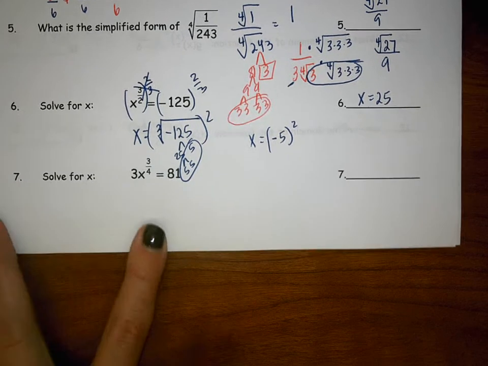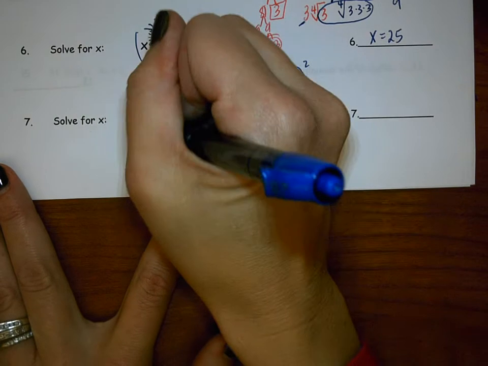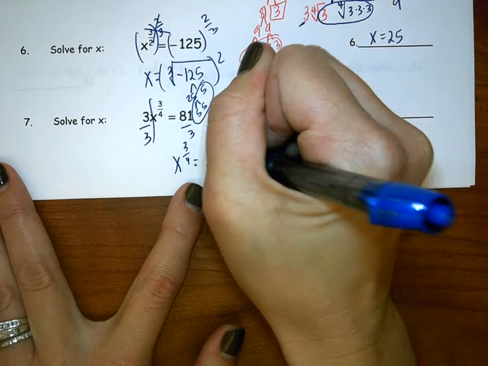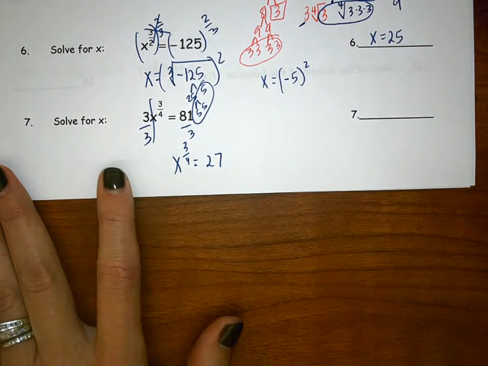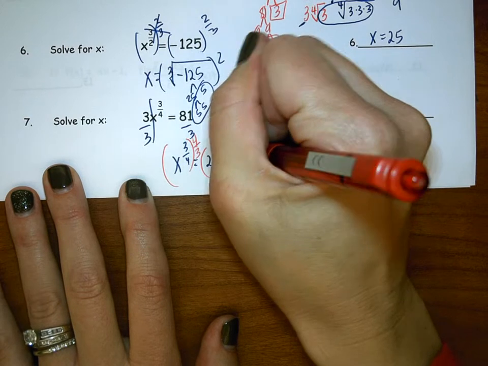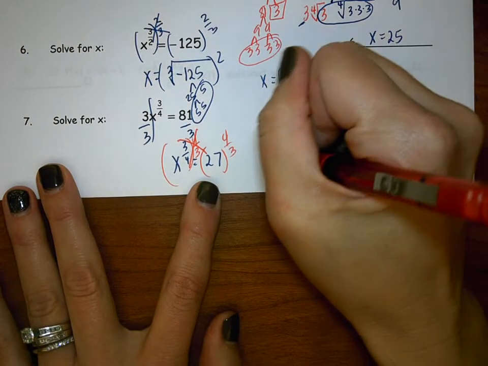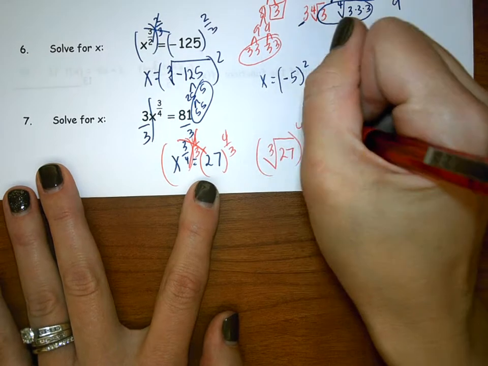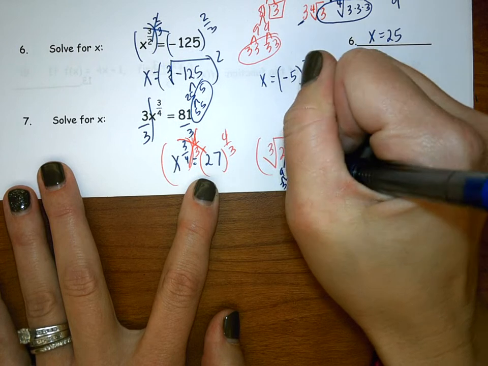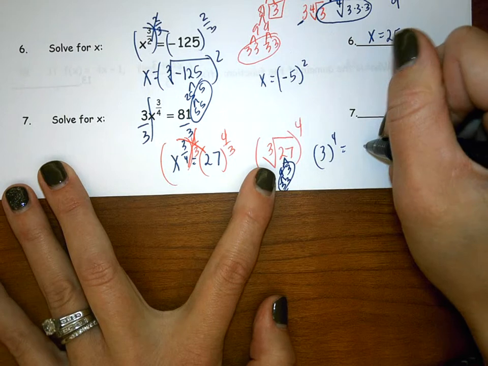Seven, is x by itself? No. What do I do to get x by itself? Divide by 3. What is 81 divided by 3? Good. Am I good now? How do I get rid of the 3/4? Good. Raise it to the reciprocal power, which is 4/3. That cancels that out to get x by itself. We rewrite this as the cubed root of 27 to the 4th power. 27 breaks down to 9 and 3, which is 3 and 3. We have a group of 3's. So we have 3 to the 4th power, which is 81.